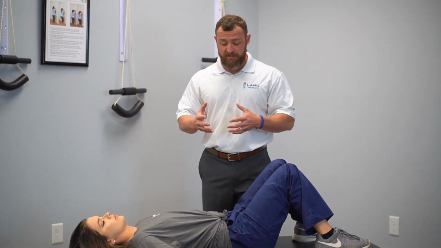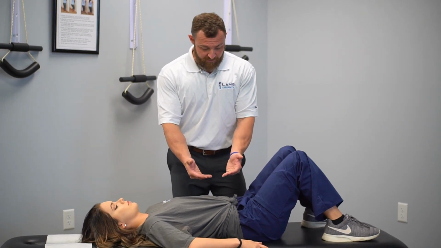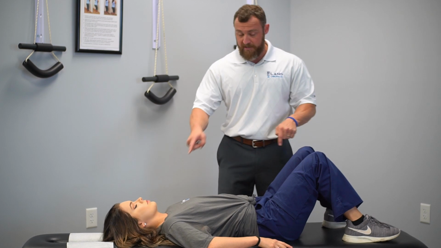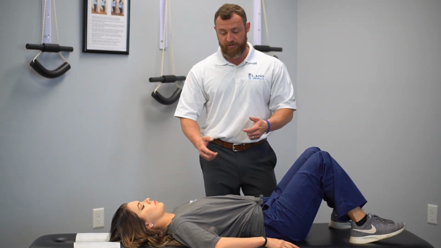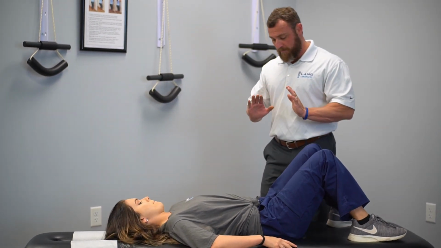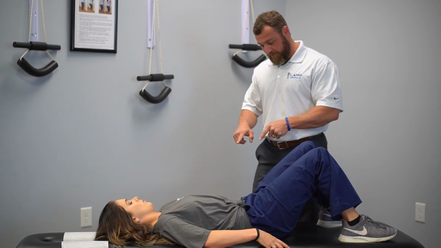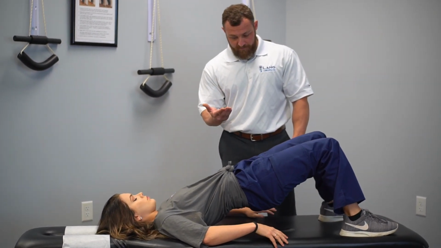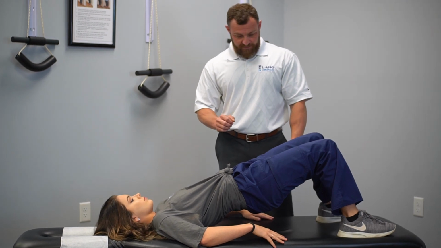So a bridge is where we bridge the pelvis and the lower back off the table, creating a straight line from the knee to the shoulder. Okay, and we'll show you what that looks like. So let's start by flattening the back out in the tilt, and now we're going to lift your body up. Here we go. Now I want you to hold that for just a second, Lindsay.